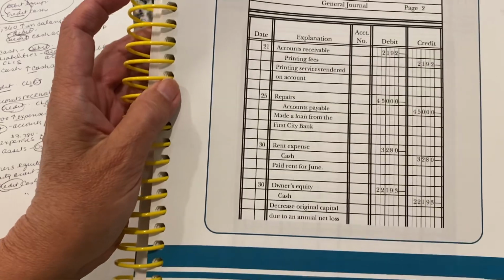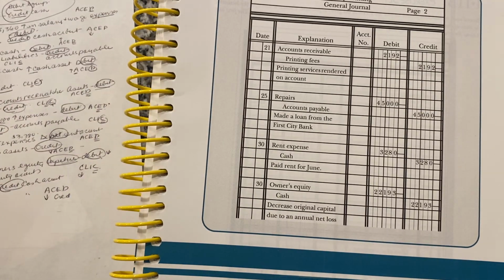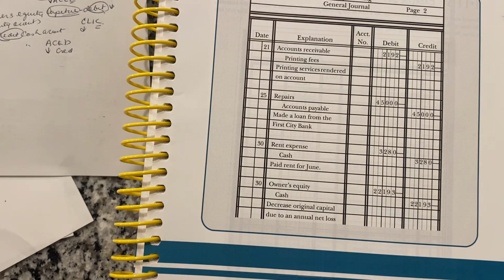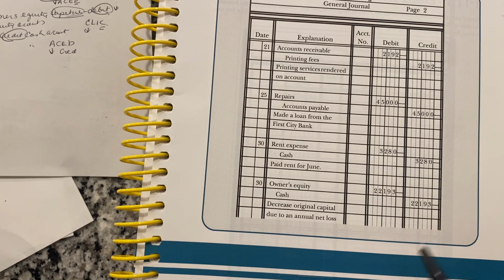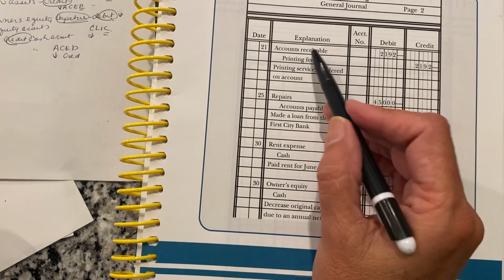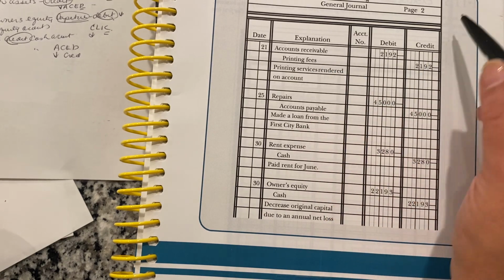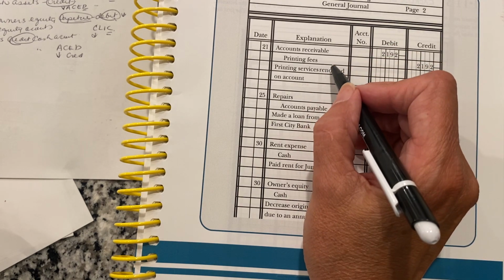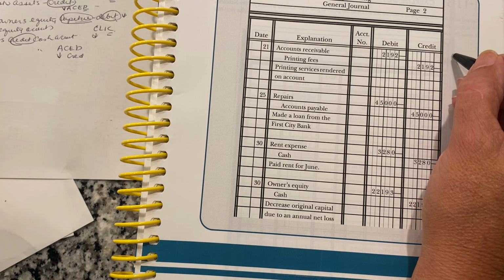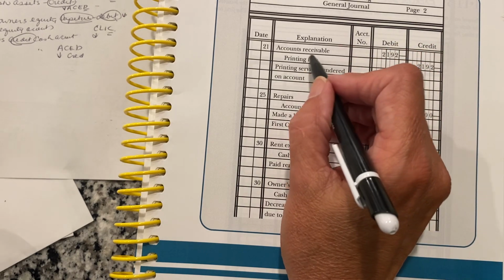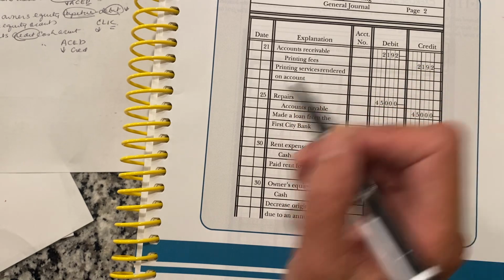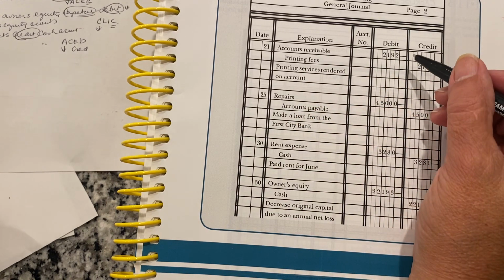Let's finish it up. The next was the business forms from the lawyer's business forms, right, that we printed. Accounts receivable, we received money, which would be our asset. Accounts receivable printing fees, well, actually, they're not in cash yet, they haven't paid it yet, but it's still our asset.